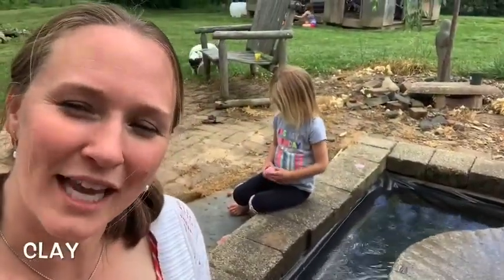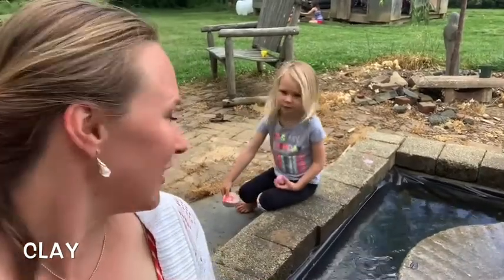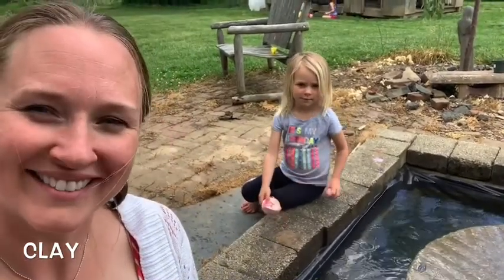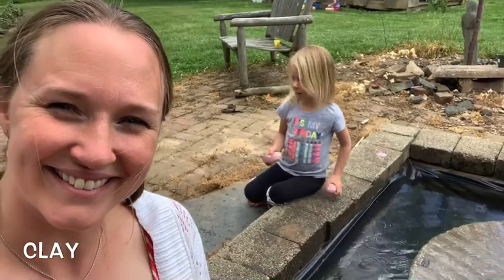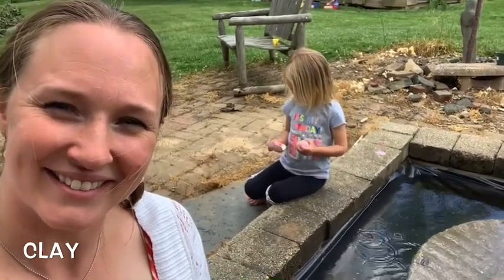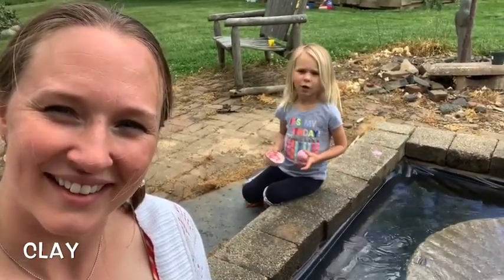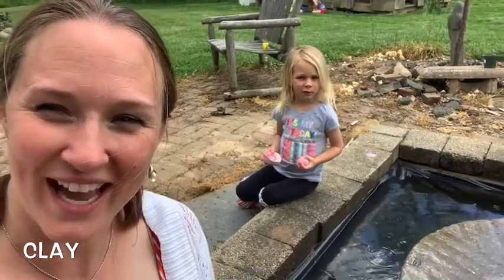Till next time. Here I am with a little clay maker. Can you show us what you're making? I'm making a bowl out of clay. Yeah, you're making a bowl out of clay.